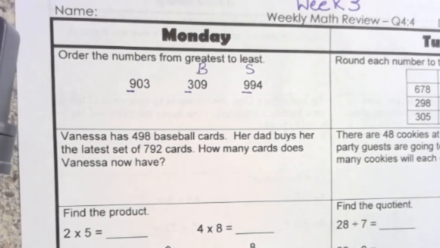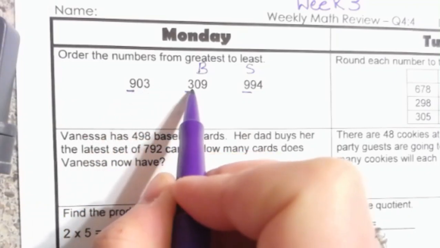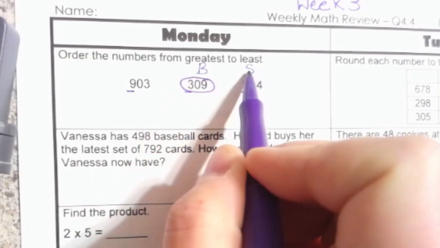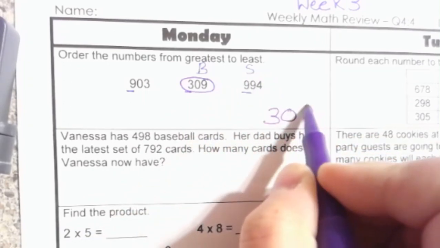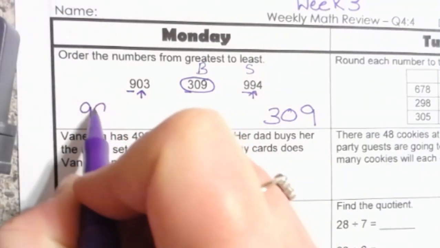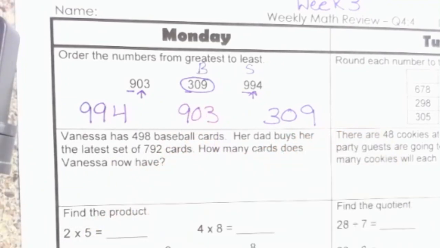Well, it tells me that we're looking for the biggest number first. We need to look at those 2 9s, but we have to next go to our tens column because we have 2 9s. Before we go to the tens, I noticed that 9 is bigger than 3. So that tells me that this number is my smallest number. It is 309. Right. And now we're going to go back and check those 9s and look in those tens places. The 0 or a 9, which is the largest? 9 would be largest. So we have 994 is our largest number, and 903 would be our middle number.